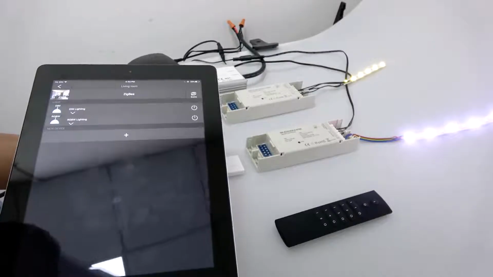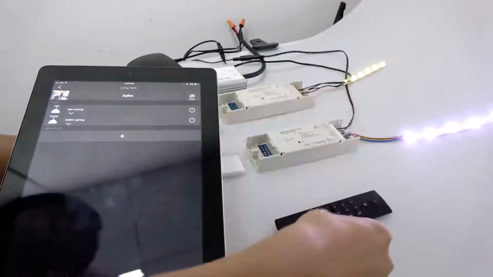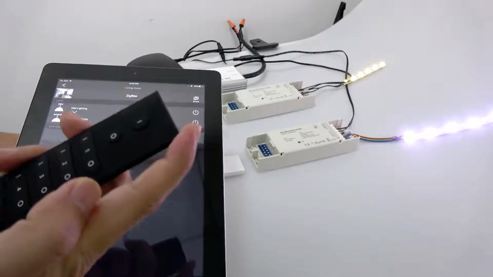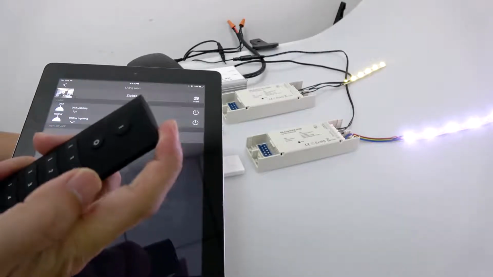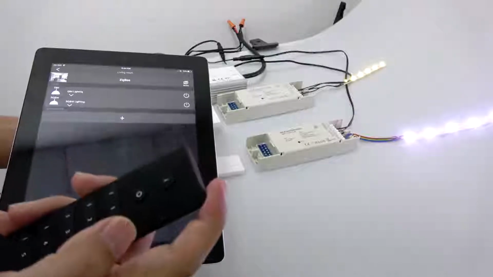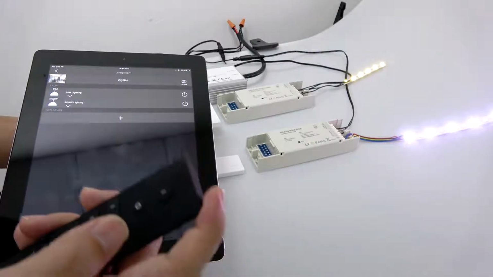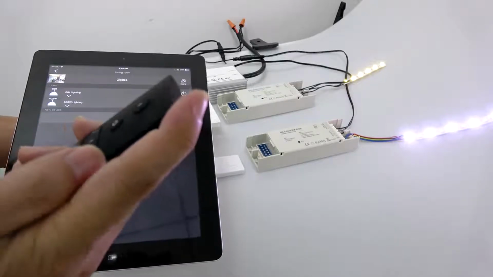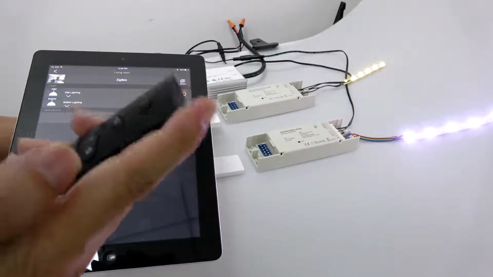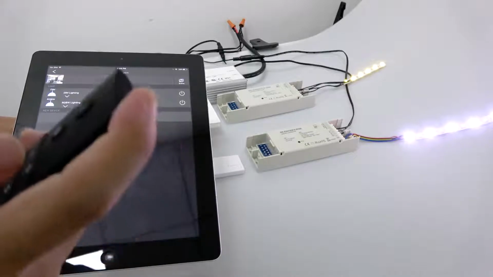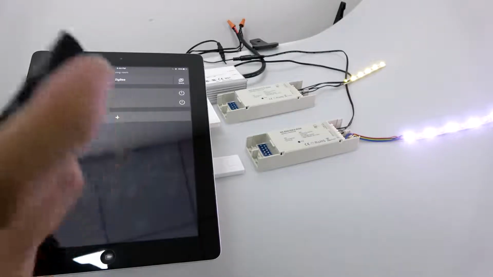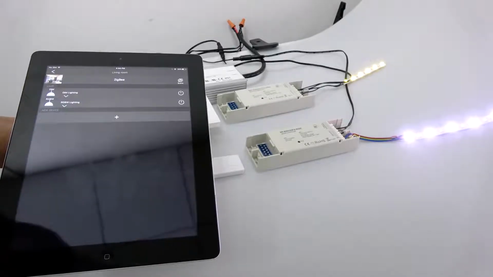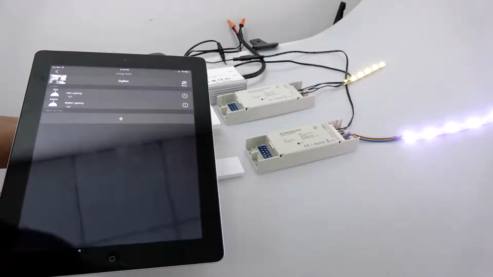First we add this single color ZigBee remote to the network, because this remote is under sleep mode, and we have to activate it first by pressing these two buttons.